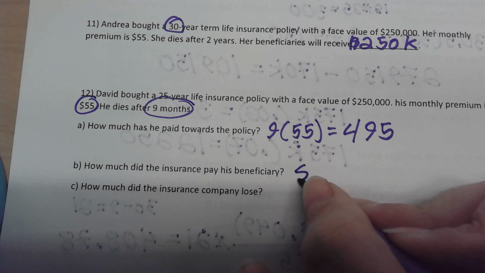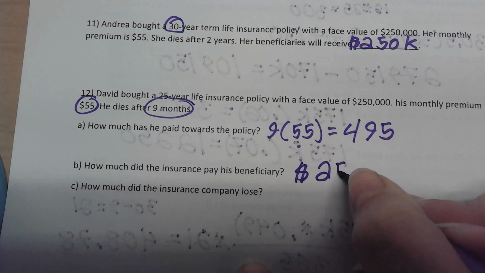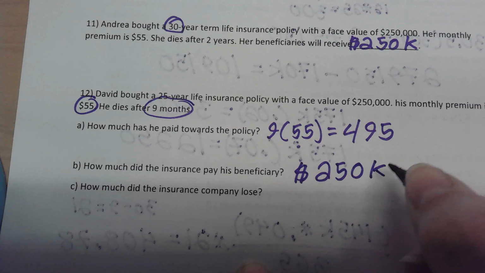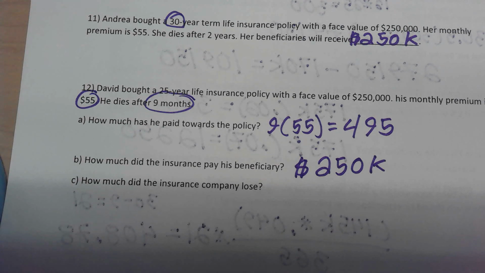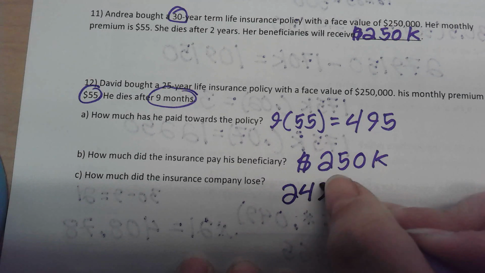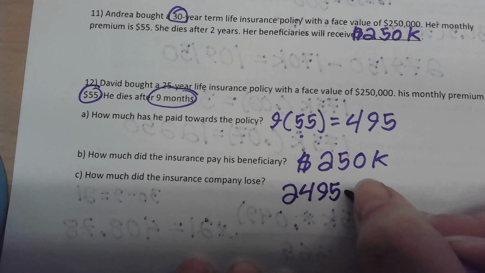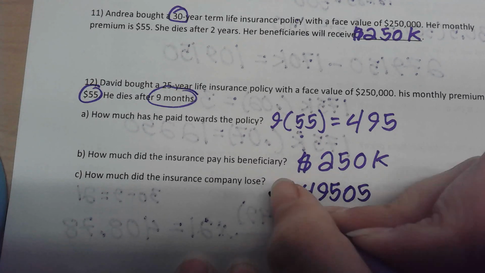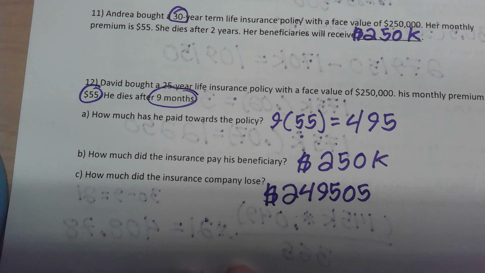Insurance is going to pay the full amount because it's within the term. So they're going to receive the 250,000. How much they lost? So we subtract those. They lost $249,505. That's how much they lost.